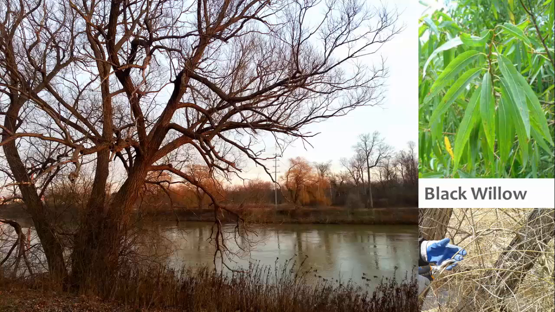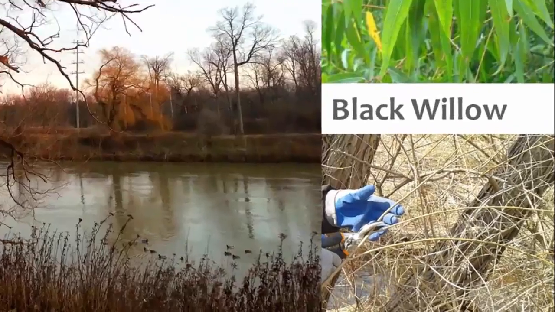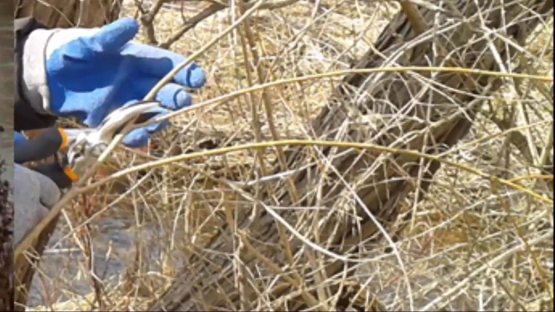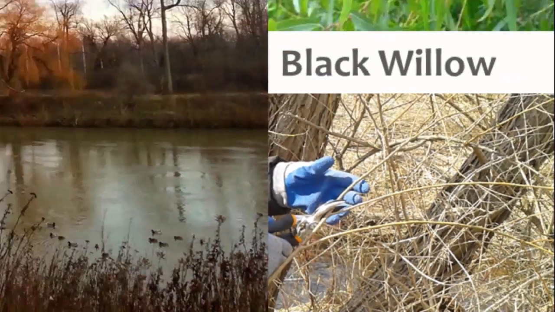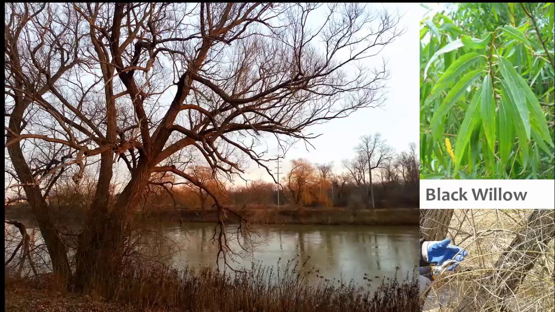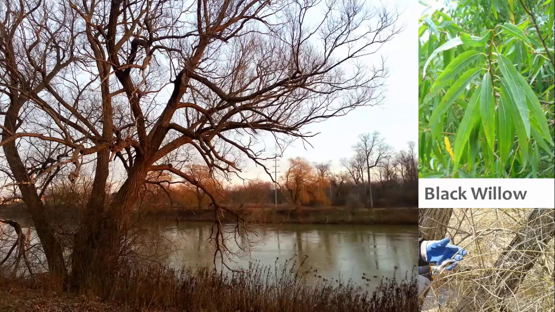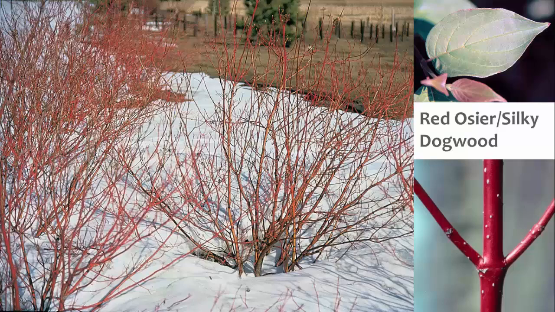Black willow, seen here, are generally solitary trees and not found in dense stands. One of the easiest ways to identify a black willow while it's dormant is to look up into the crown. The tips of the newest growth look very yellow and whip-like. Mature black willow trees have relatively rough bark and often have broken limbs after the winter season.